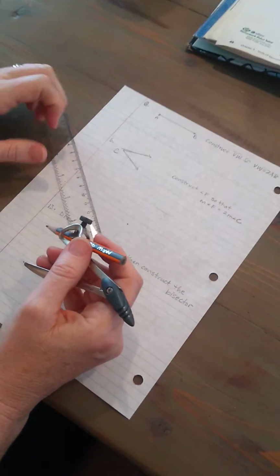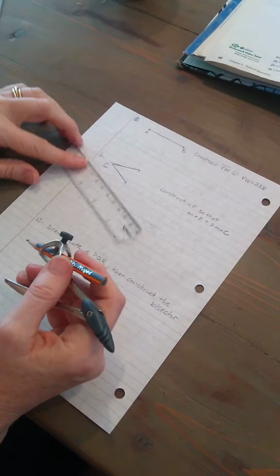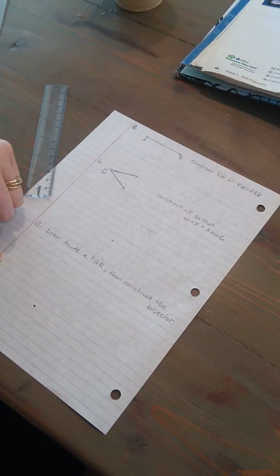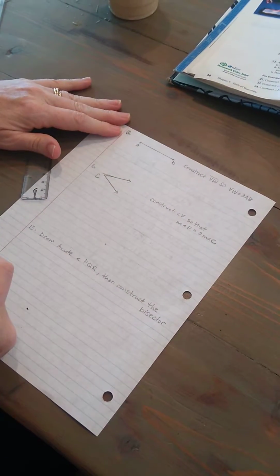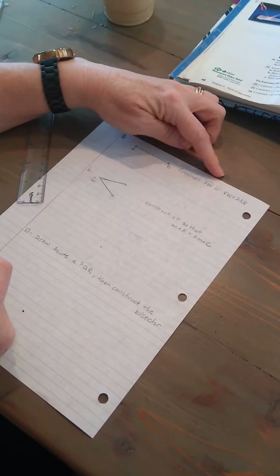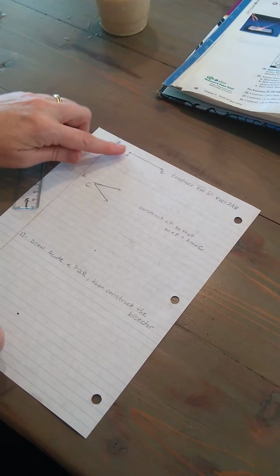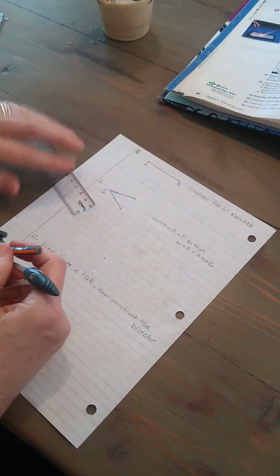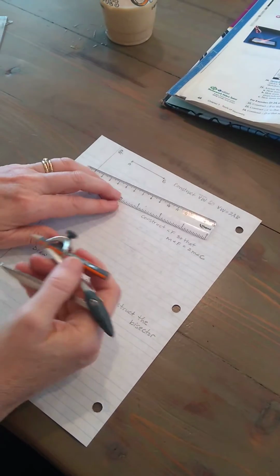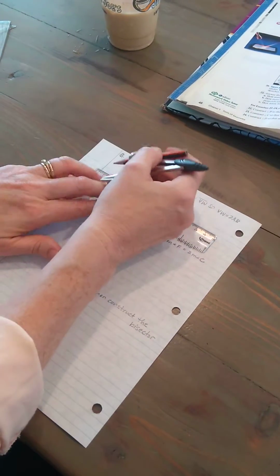Okay, this is our last section, section 1.7. I went ahead and wrote down the things that we need to do on this paper. So the first one, on number 2, we need to construct VW so that the length of VW is 2 times the length of AB. So I have my AB here. I'm going to draw a ray, but I'm going to make it really long this time.